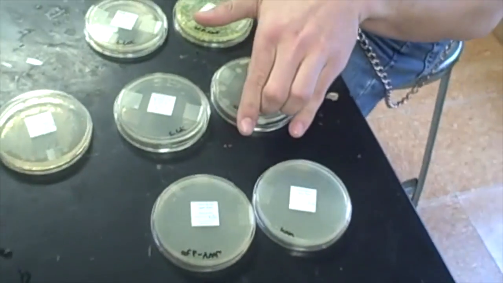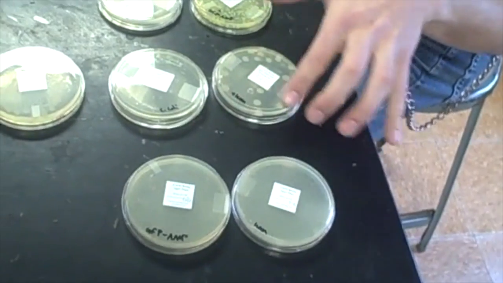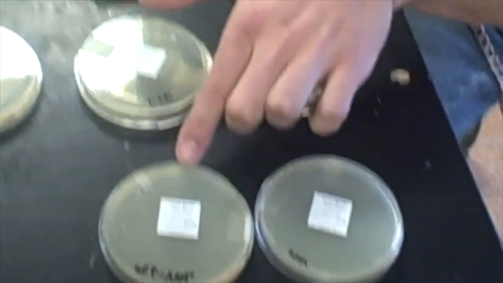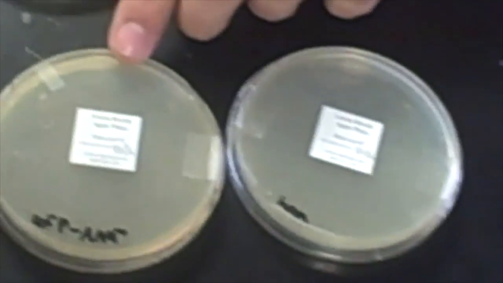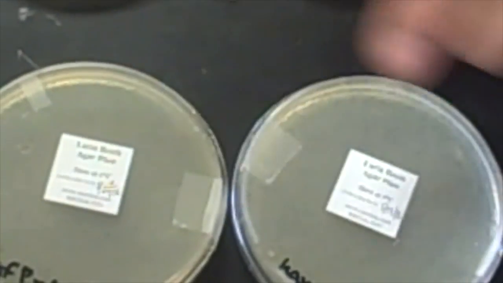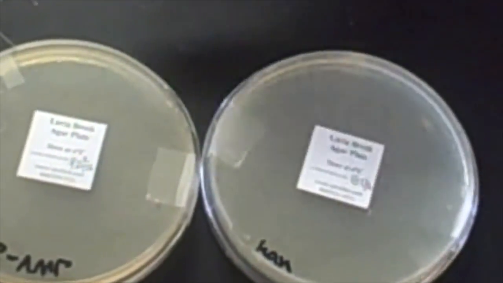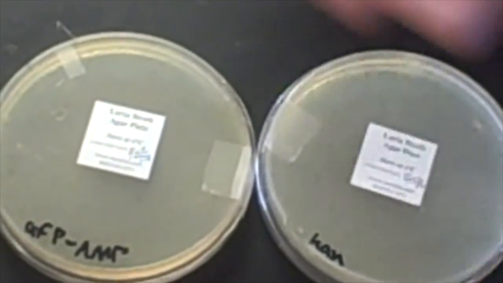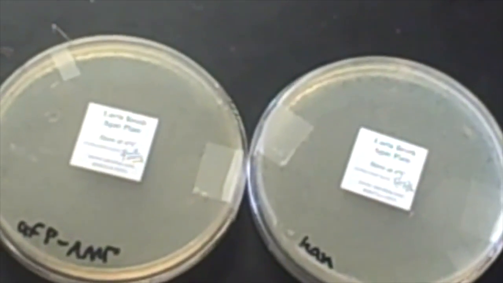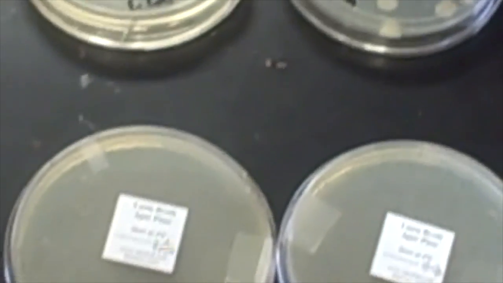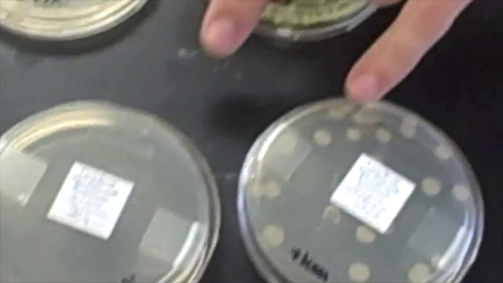And these 2 plates, they are just broth with no antibiotic in it. This one has the ampicillin and GFP bacteria plasmid. This one has the kanamycin plasmid bacteria, and you can see the bacteria is everywhere. It's covered completely.